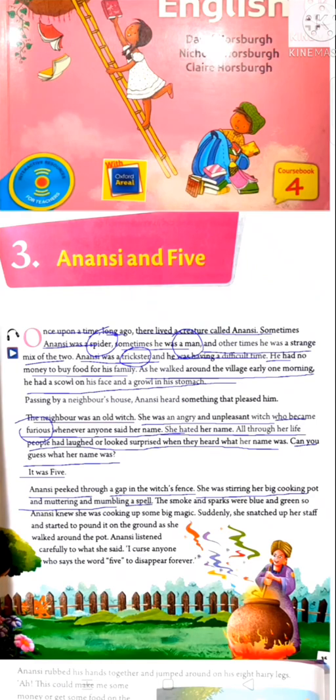The smoke and sparks were blue and green, so Anansi knew she was cooking up some big magic. Suddenly, she snatched up her staff and started to pound it on the ground, and she walked around the pot. Anansi listened carefully to what she said. I curse anyone who says the word 5 to disappear forever.